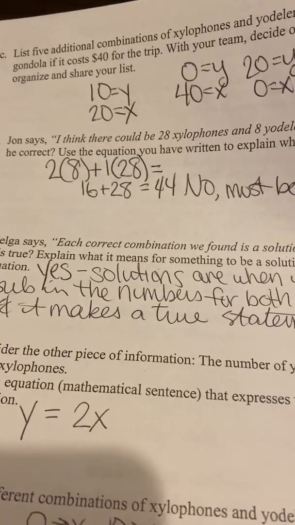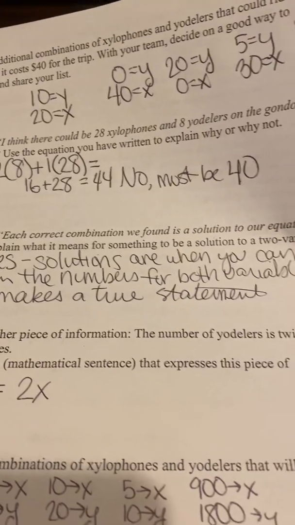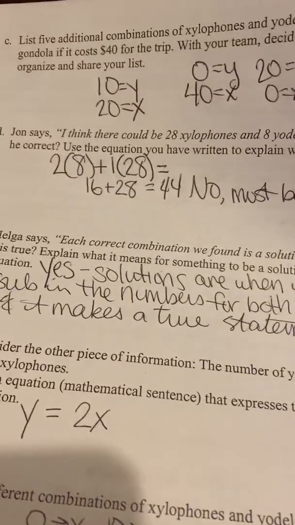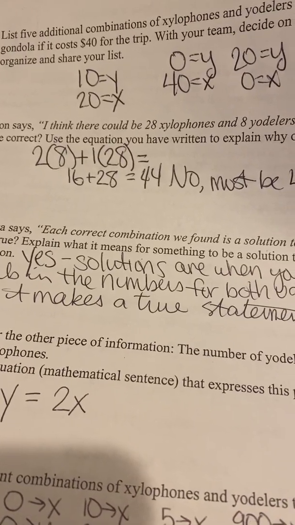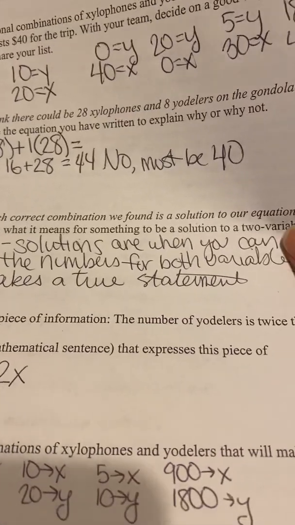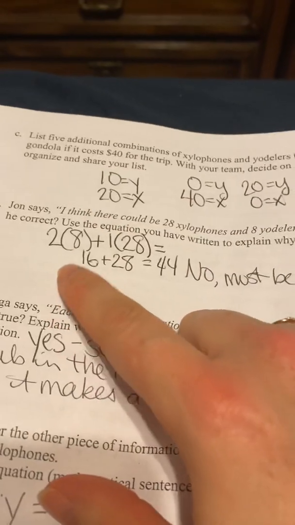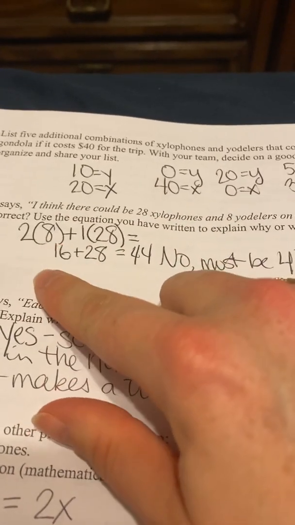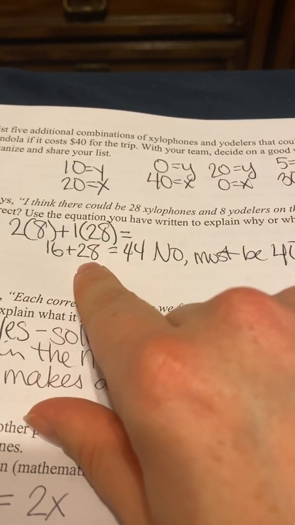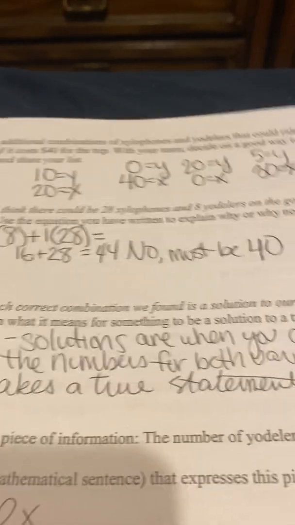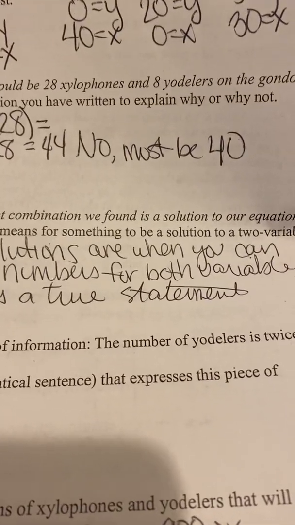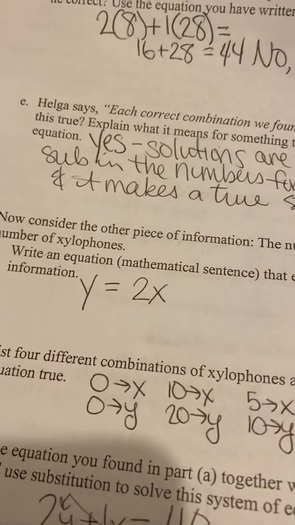So then John says, I think there should be 28 xylophones and 8 yodelers on the gondola. Is he correct? Use the equation that you've written to explain why or why not. So he's saying that there would be 8 yodelers, so 2 times 8 is 16. 1 times 28 is 28. 16 plus 28 is 44. No, he would be wrong because the total was only $40.